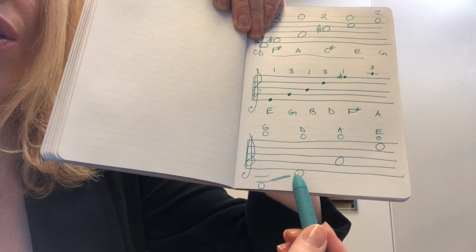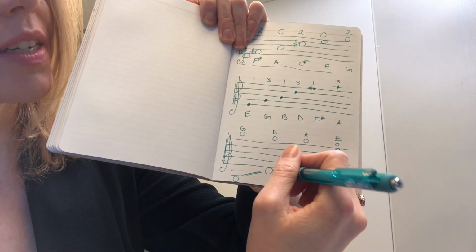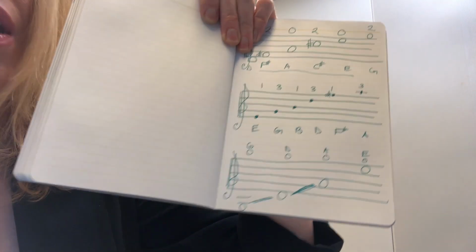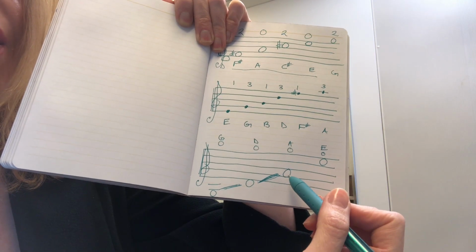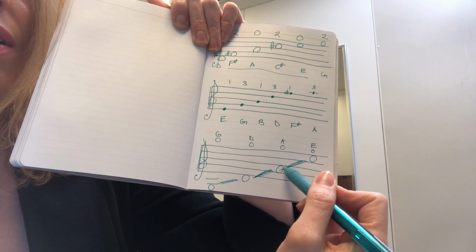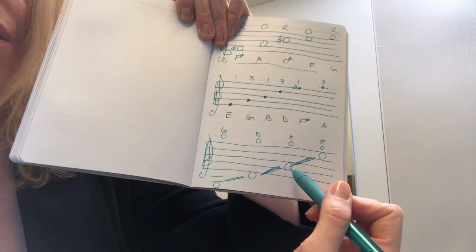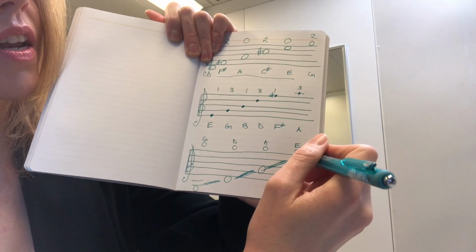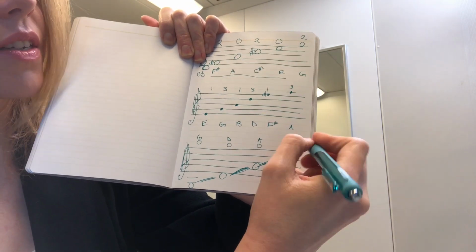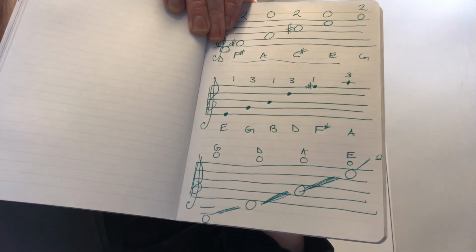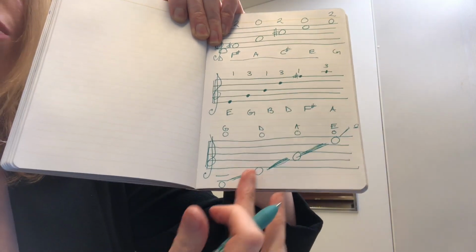Anything that's on D or above until we get to A is on the D string. Anything from A up to E is on the A string. And then anything up from E until this note right here is on the E string. Okay, so that's our little range.